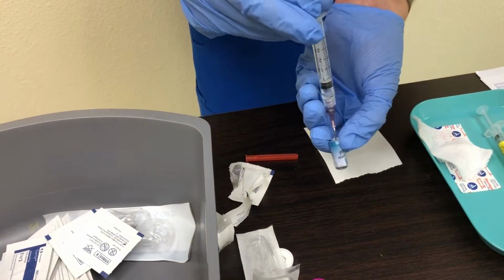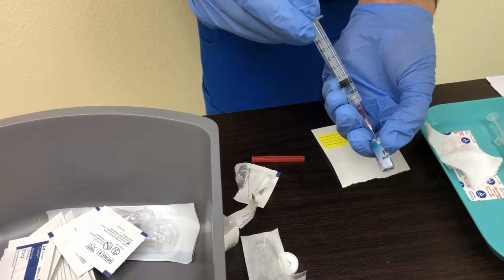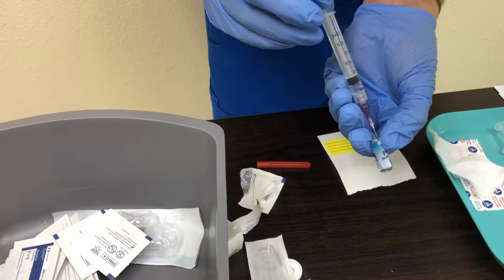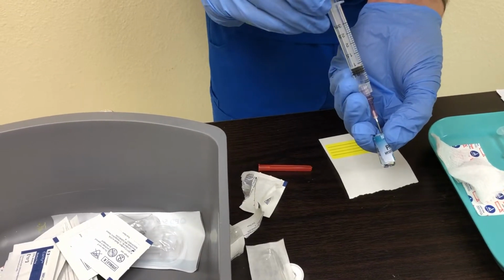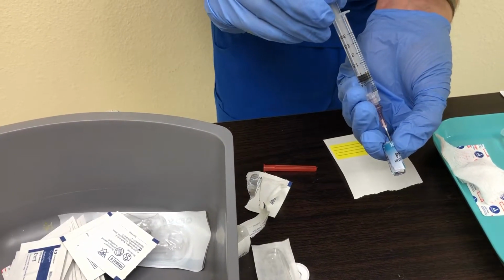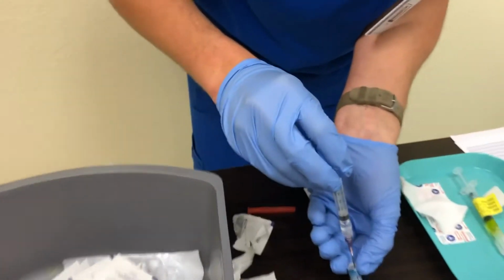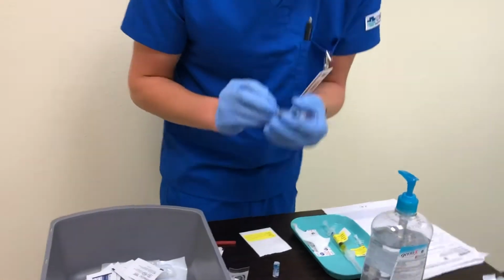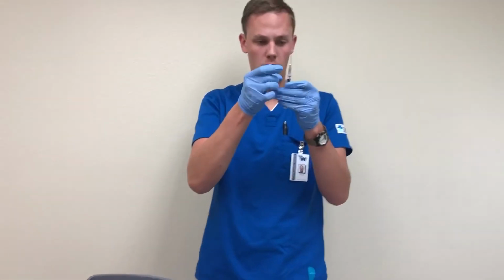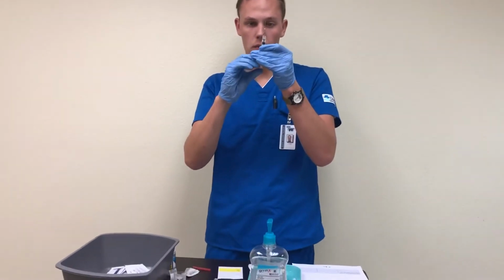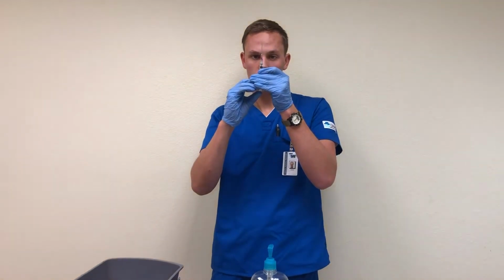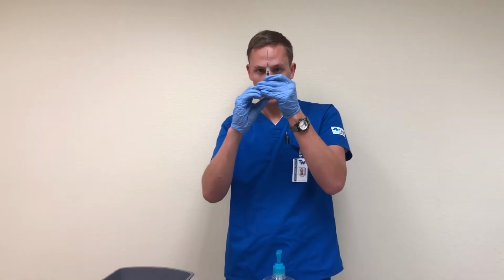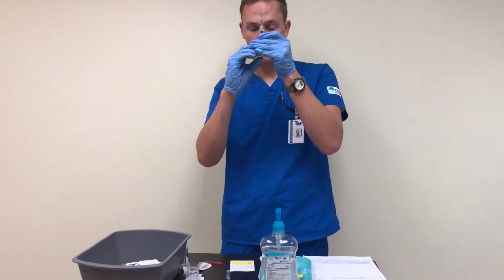Okay, and I do have a little bit of an air bubble in there, so I'm just going to make sure to pull out a little extra. Okay. And then when I pull it out, I'm just going to get that air bubble out of there, make sure I got the correct medication in there. And there goes the air bubble. And we're right at 0.5.